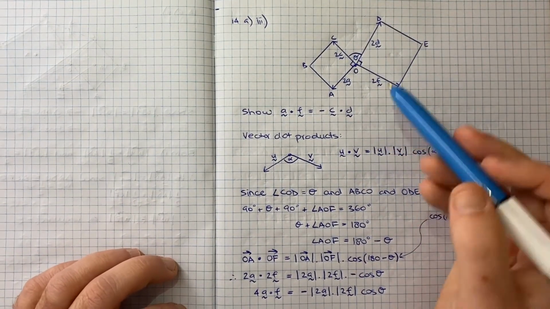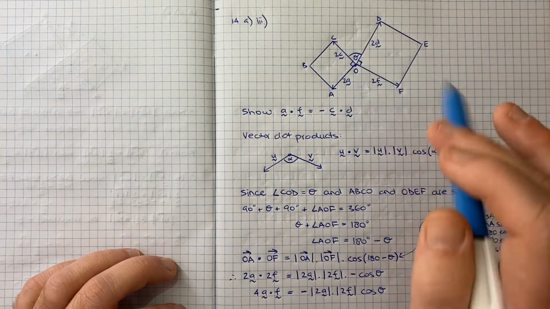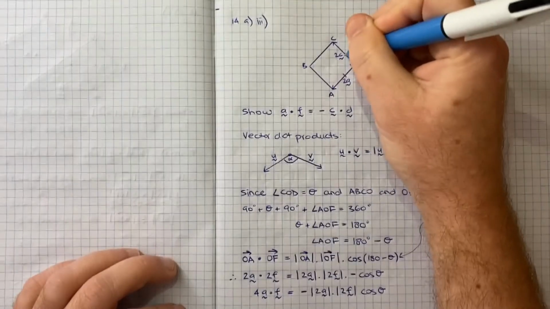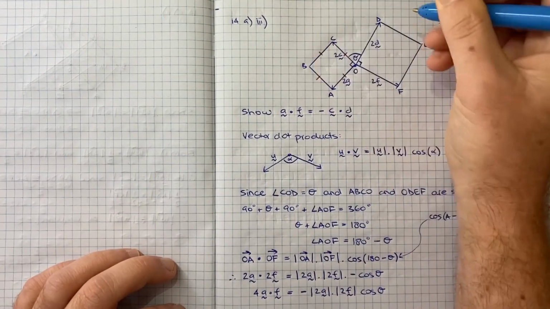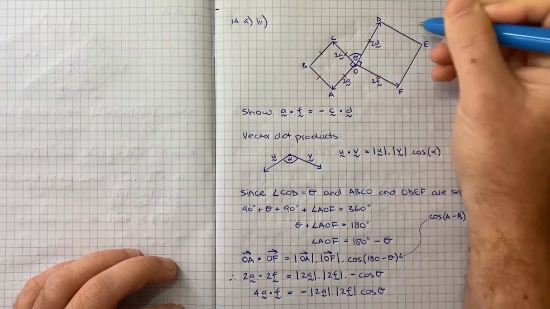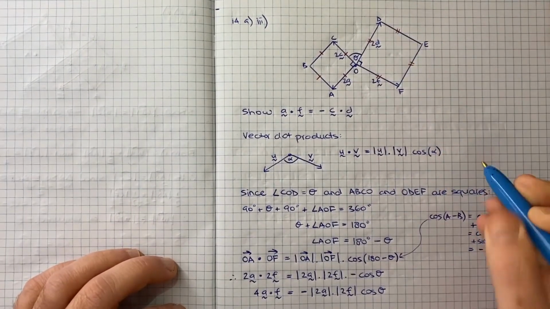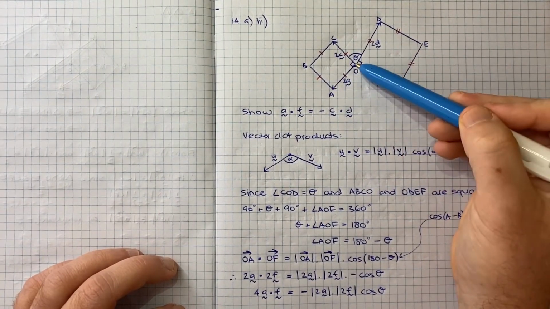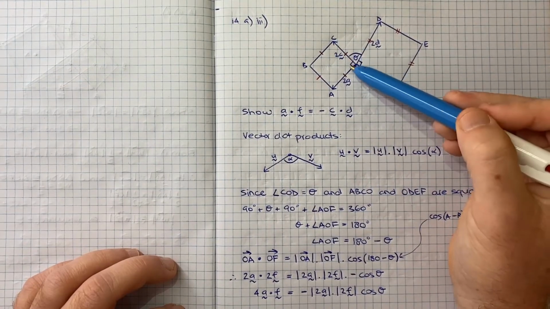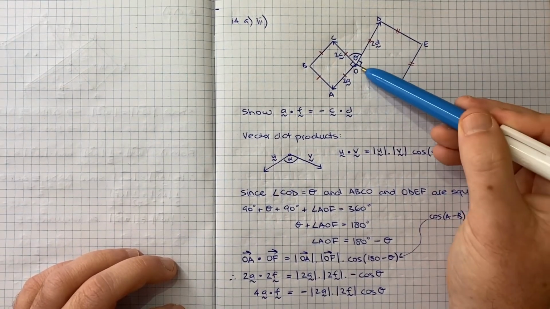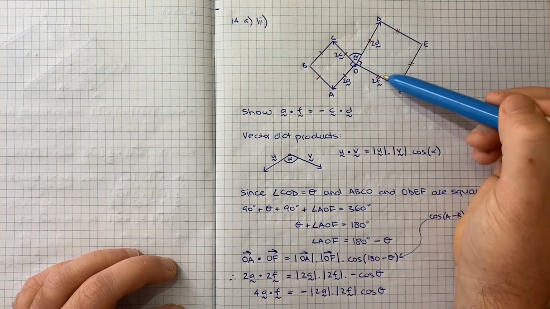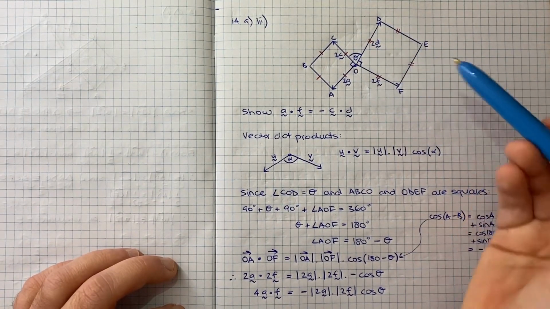Now, remembering that each of these are squares, well, we know with squares that the length of the sides are all the same. So if we're thinking about magnitudes, the magnitude of 2A vector and the magnitude of 2C vector, they're the same. And the magnitude of 2F vector and the magnitude of 2D vector are also the same, because they're lines in a square.